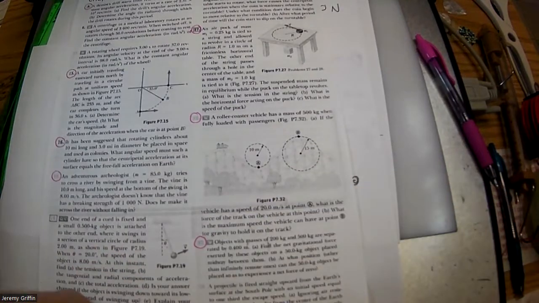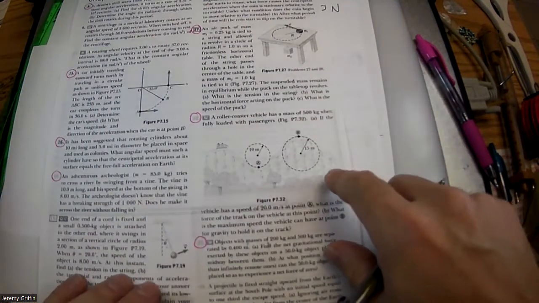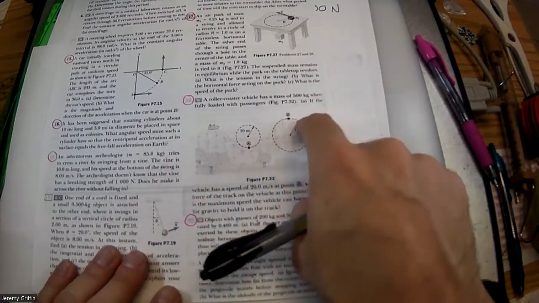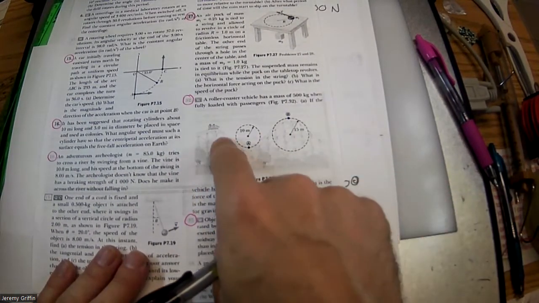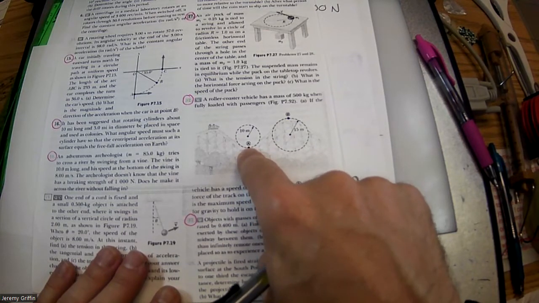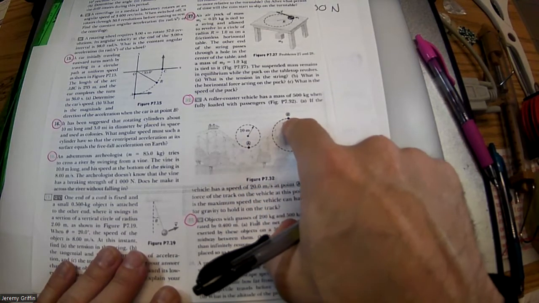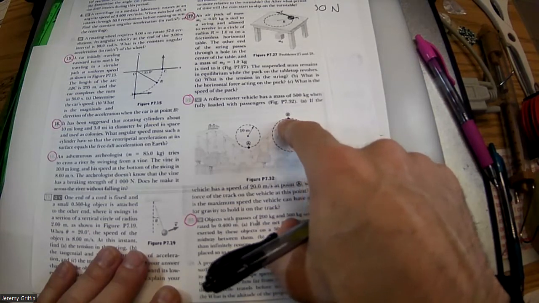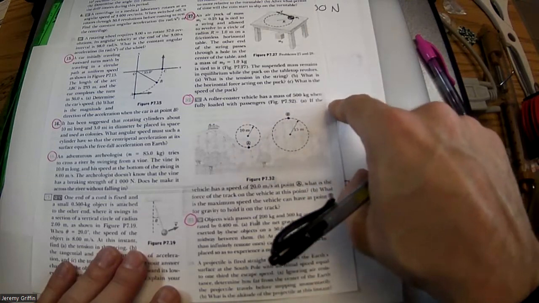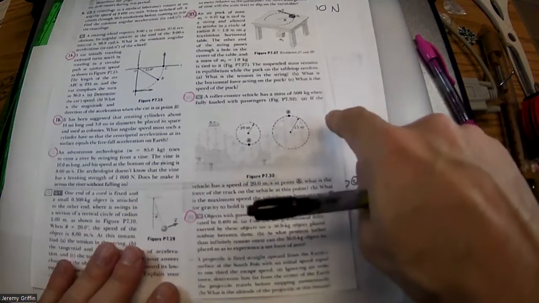Number 32, a roller coaster vehicle. See the roller coaster going through the valley and then over a mountain right here? Hey, if you're going through the valley, what do you feel? Very light or very heavy? Very heavy. How about the top of the mountain? You feel very light. In fact, if you're going too fast, you think the train will fly out. You don't want this much excitement, right?